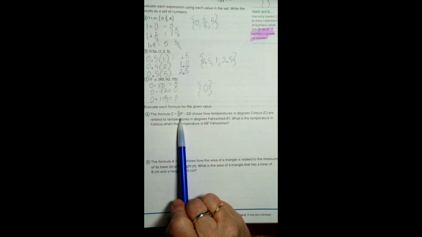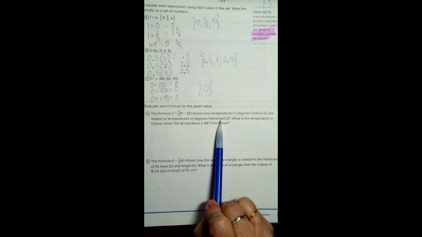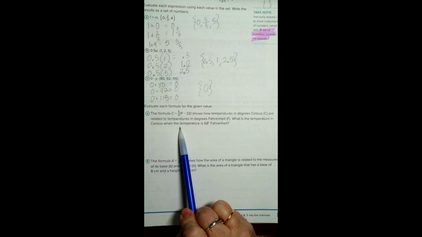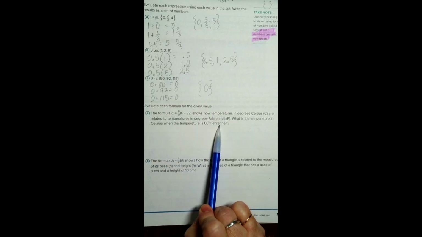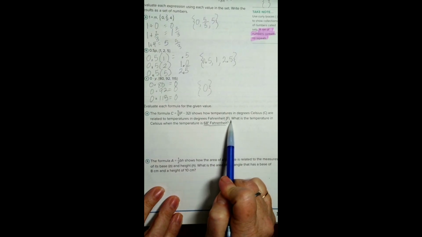Okay, someone was asking about this in one of the classes a few weeks ago. Evaluate each formula for the given value. The formula C equals 5/9 times the quantity of F minus 32 shows how temperatures in degrees Celsius, which is the capital C, are related to temperatures in degrees Fahrenheit, which is the capital F. What is the temperature in Celsius when the temperature is 68 degrees Fahrenheit? So basically, they want us to take the 68 degrees and substitute it for the F in Fahrenheit. So we're going to do that.